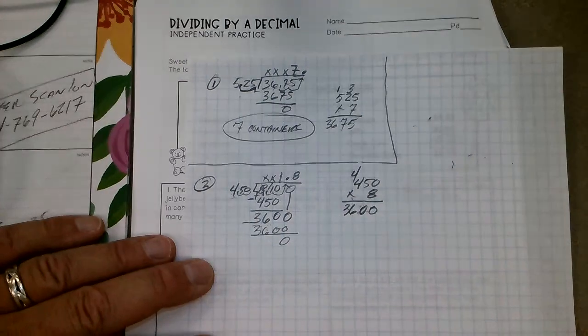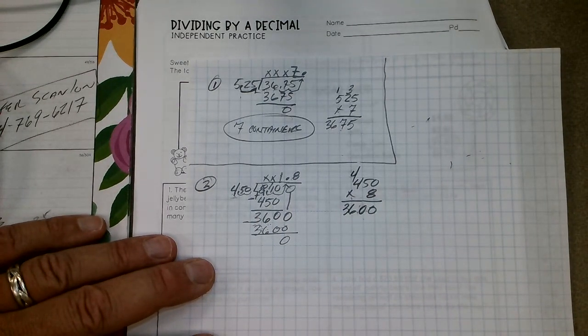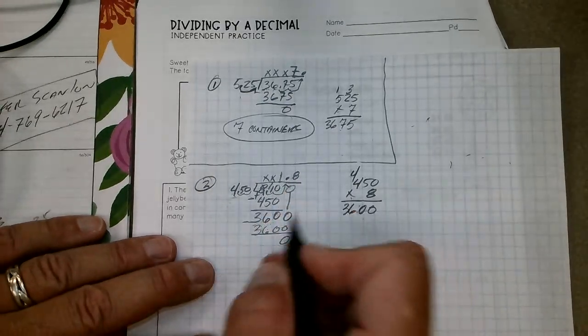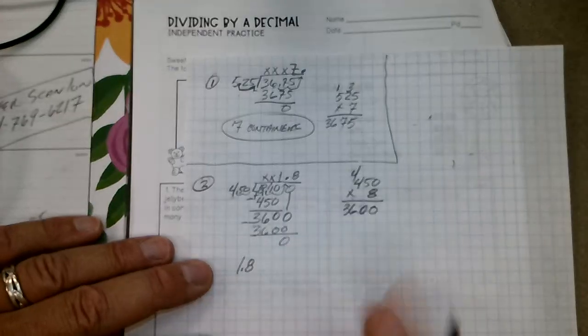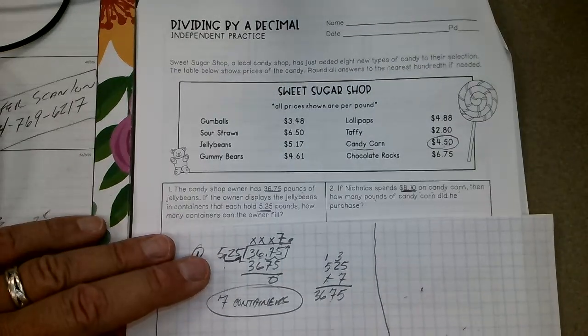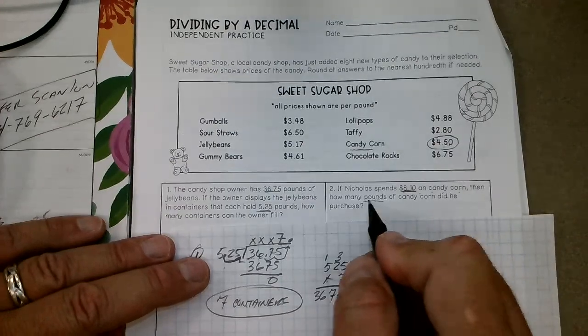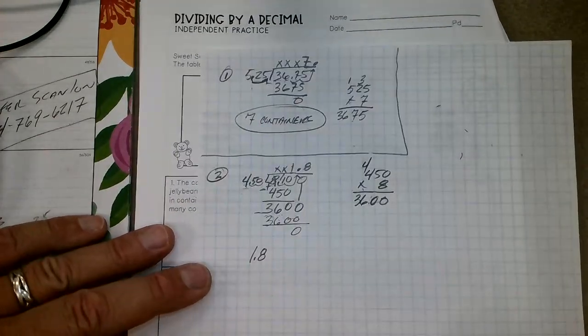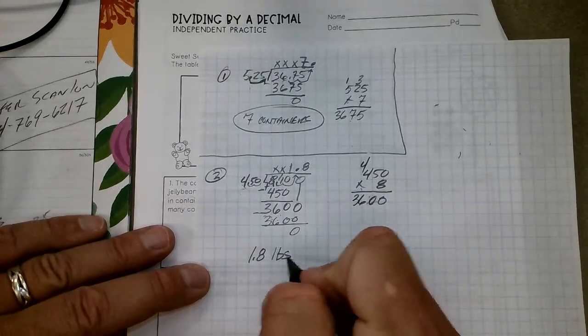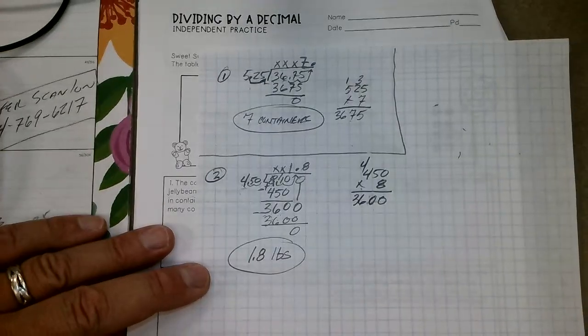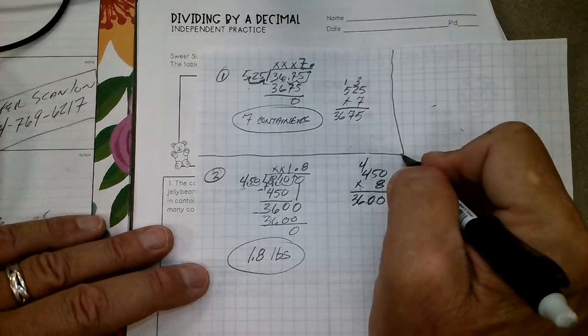The difference is 0. And how many of these are in this? 1 8/10. All right. And this is going to be labeled what? How many pounds? So let's label that. And let's abbreviate pounds with LBS. Okay. Good stuff.